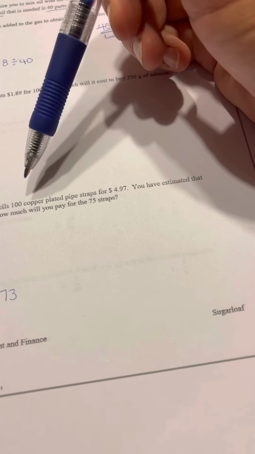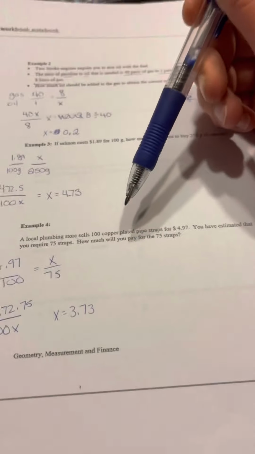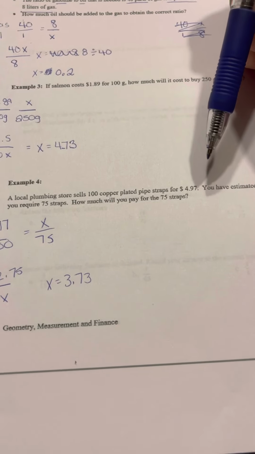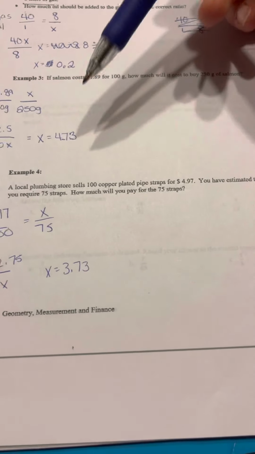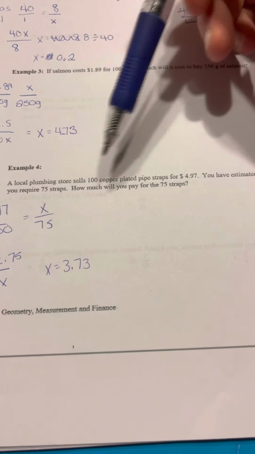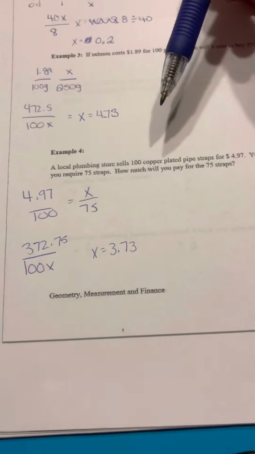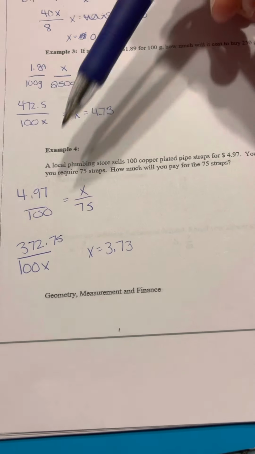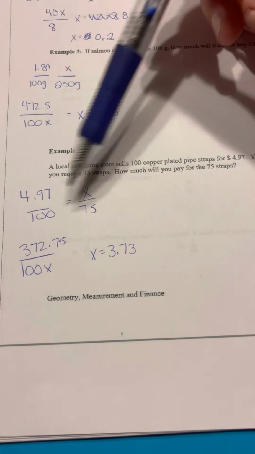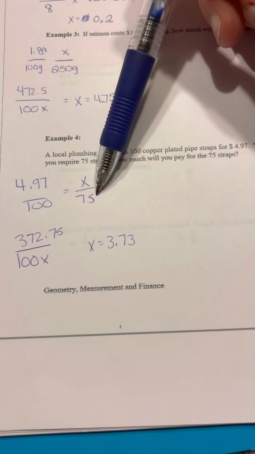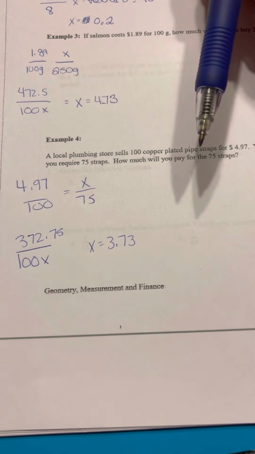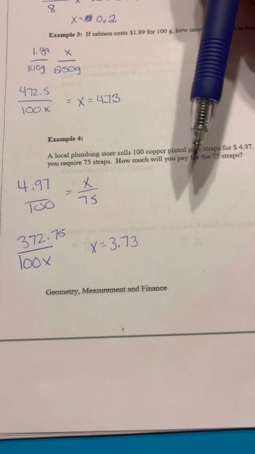And the last example, the local plumbing store sells 100 copper plate pipe straps for $4.97. You estimated that you require 75 of them. So how much are you going to pay for 75? So you get your $4.97 on the top for 100. And you want 75, so that goes on the bottom, and the price is going to go on the top. That's your x that we're looking for.